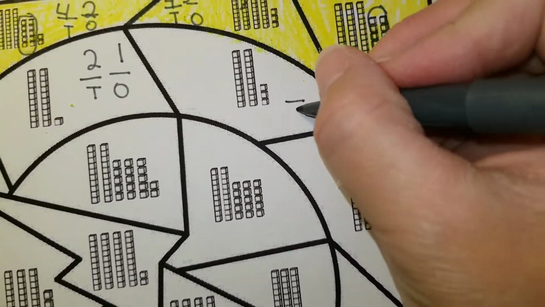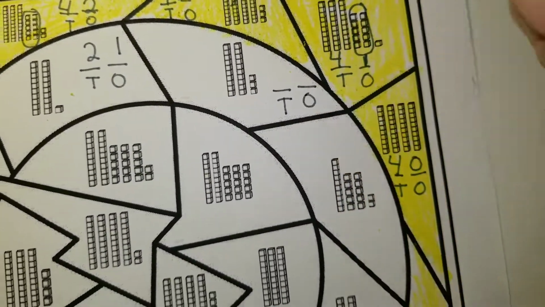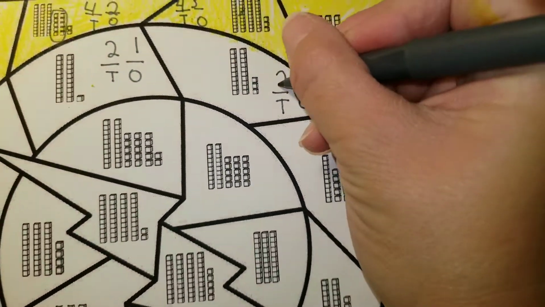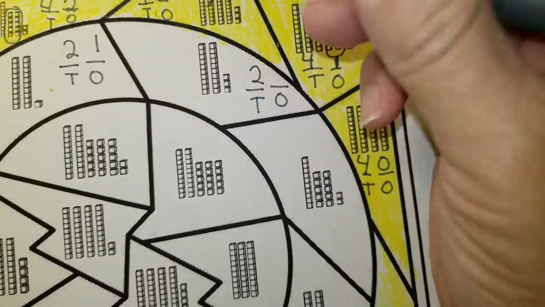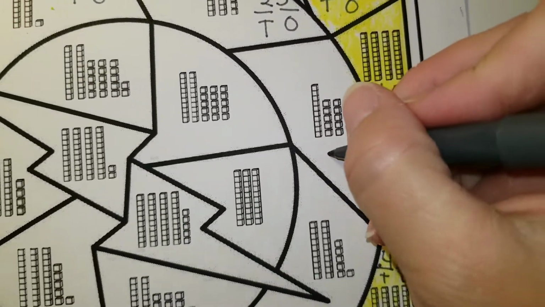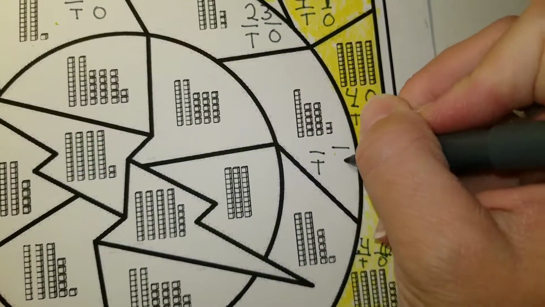Okay, so once again, the 10s and the 1s. So here we go. We say how many 10s? 1 and 2 again. How many 1s? 1, 2, and 3. My number is 23. Over here, we're going to do the 10s. We're going to put the 1s.